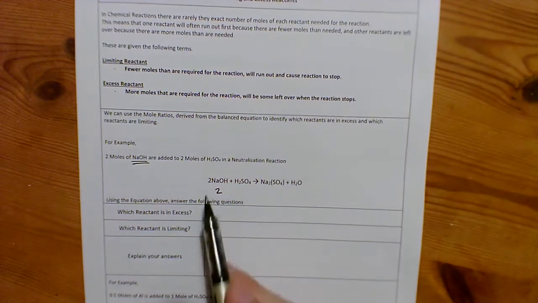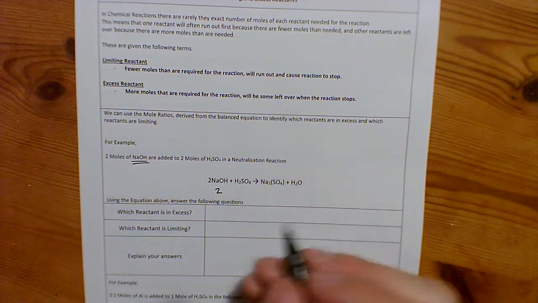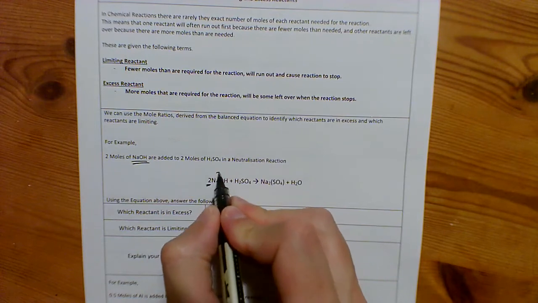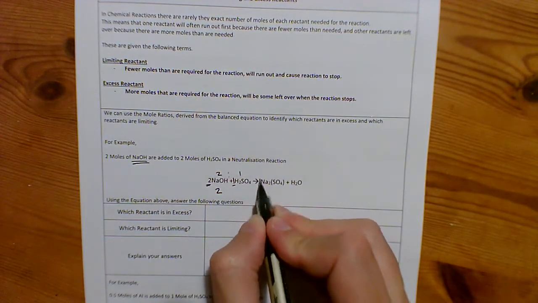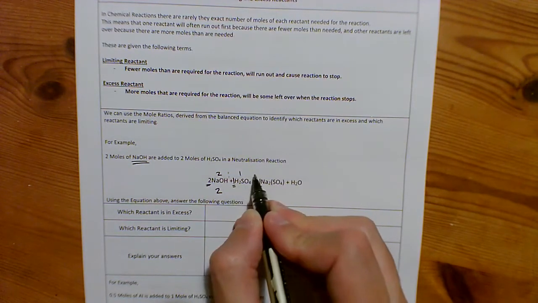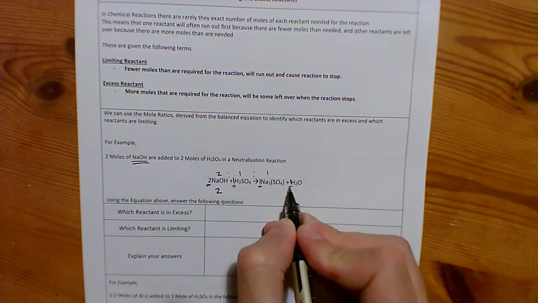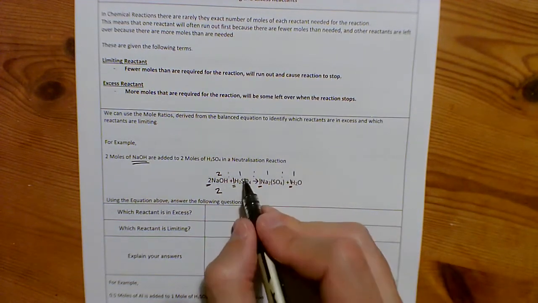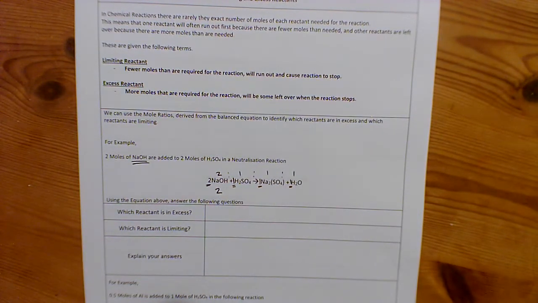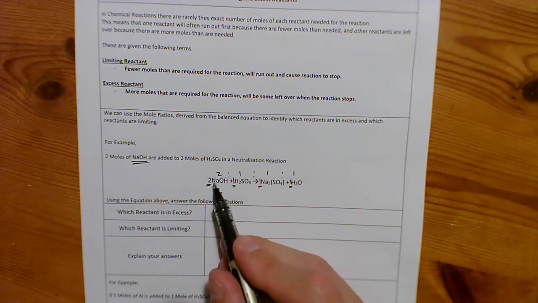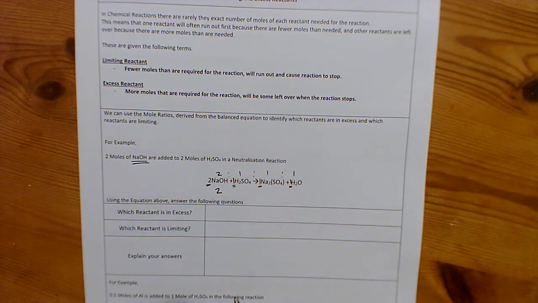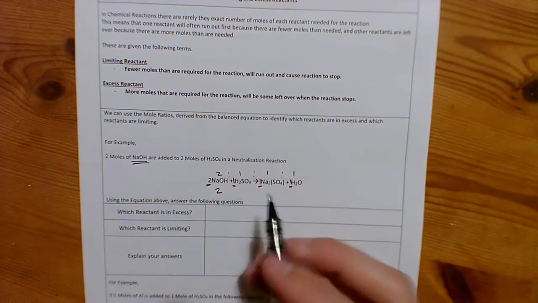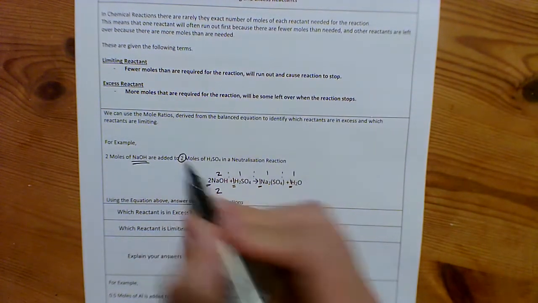Now, the ratio with the sulfuric acid is 2 to 1. If we just annotate the ratio, so we're looking at 2, there's nothing in front of this, so that means it must be 1. There's nothing in front of this, which means it must be 1. And there's nothing in front of the water, which again means it must be 1. So the ratio is 2 to 1 to 1 to 1. So if I had 2 moles of sodium hydroxide, I would only need 1 mole of sulfuric acid. As it turns out, I've got 2.